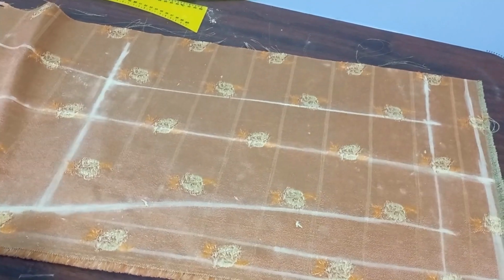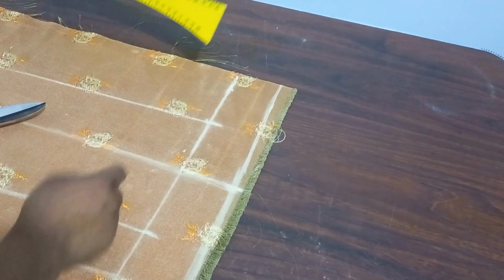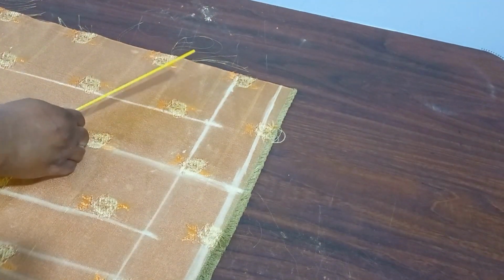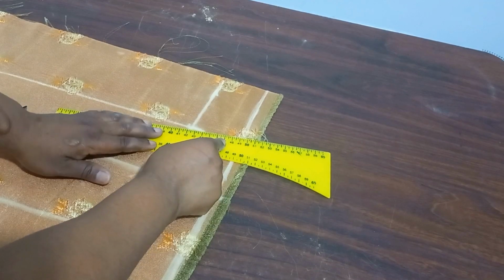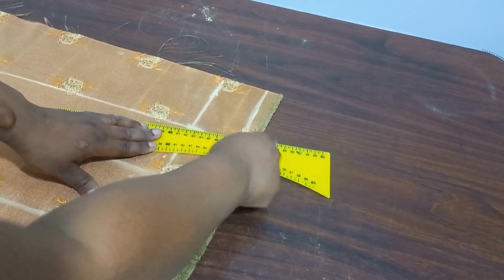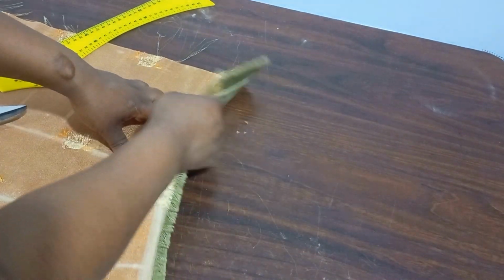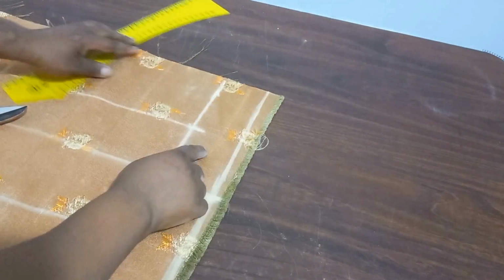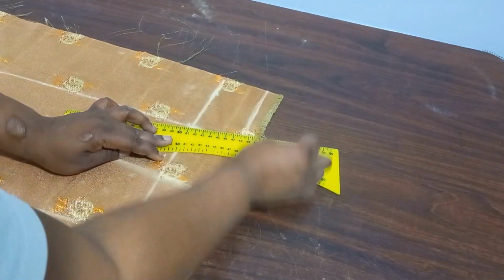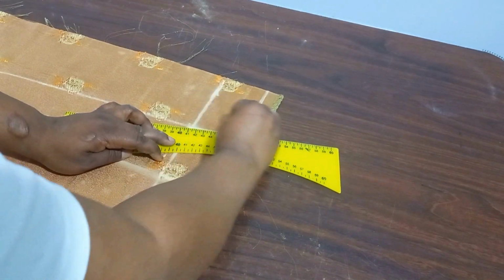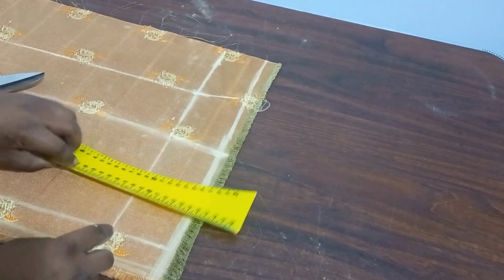Then before you cut, you come to this side. Just take your straight ruler at the 2.5 inch. Just make a little slant with your ruler. Don't take it straight this way. Why? Because when you're folding it, it will give a good shape anyway. Just slant it a little bit this way. Just a very slight one.